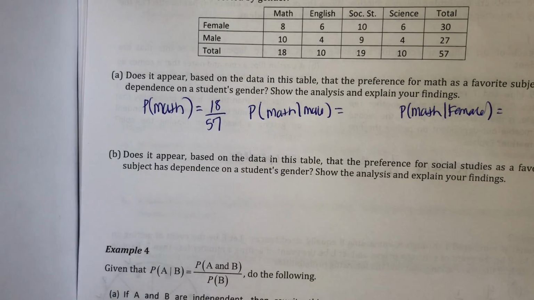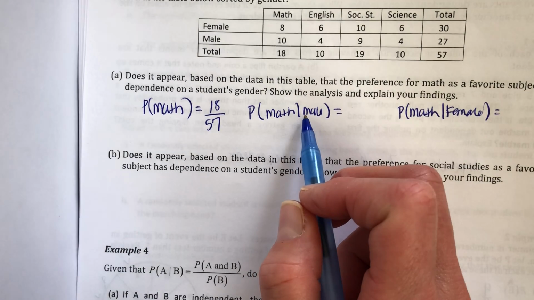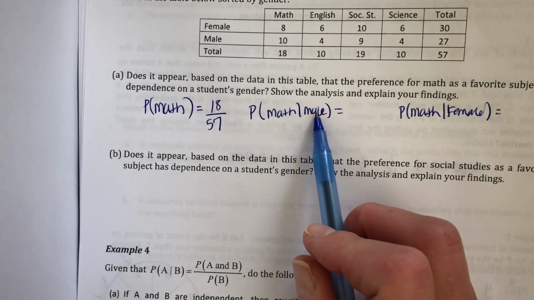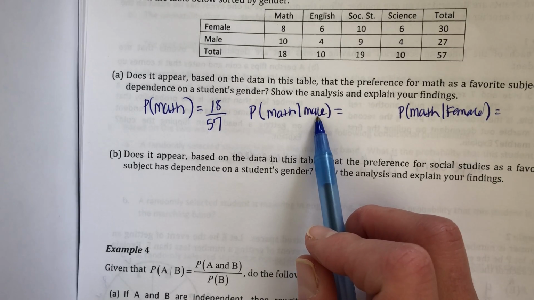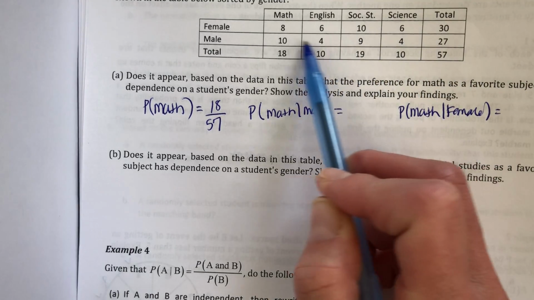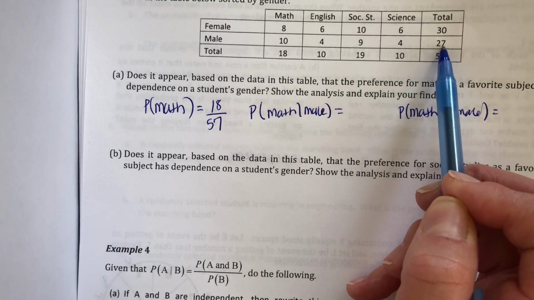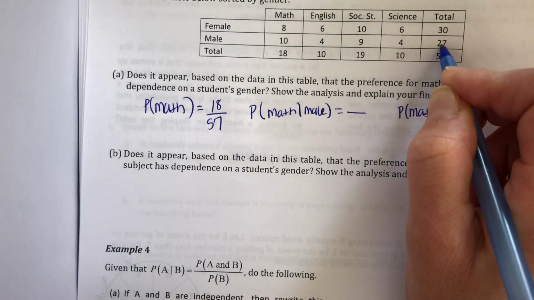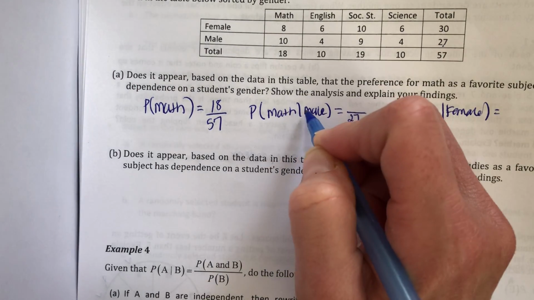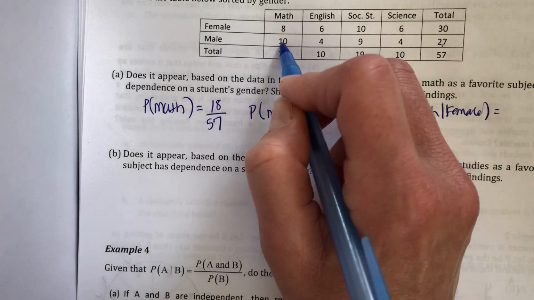So this is conditional probability, so we're using the rules like we did in the previous video. Remember, I always look at the second part first, and that is the row or column I pay attention to. So I'm just looking at this middle row here. Those are the only numbers I can choose to arrive at my answer. So out of all the males in this row, there's 27. How many like math and are male? Math, male, 10.